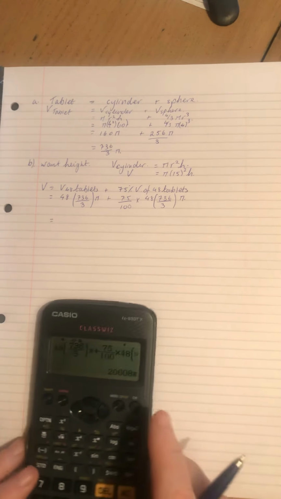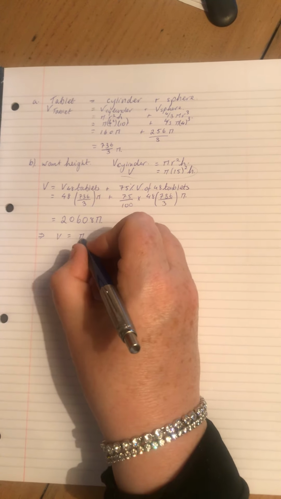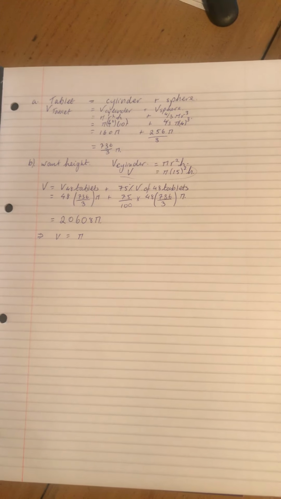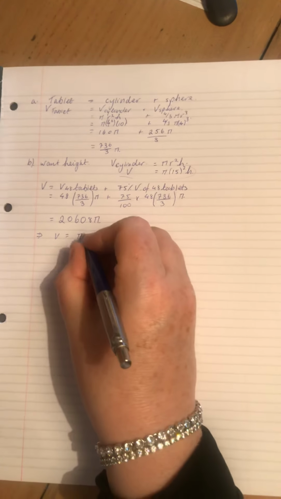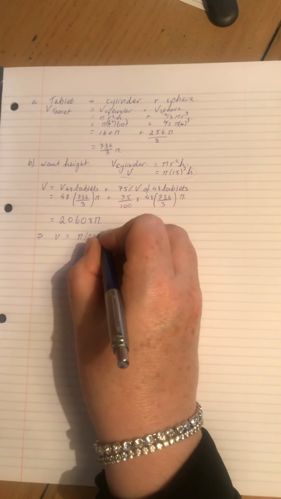And what is that? That's the volume of the cylinder. So that means that from here, we know that the volume is equal to pi times, what's 15 squared? 15 squared is 225. Pi times 225 times h.